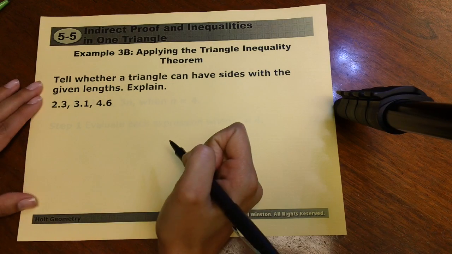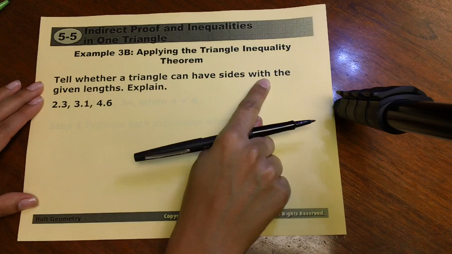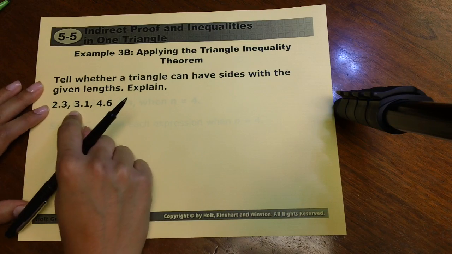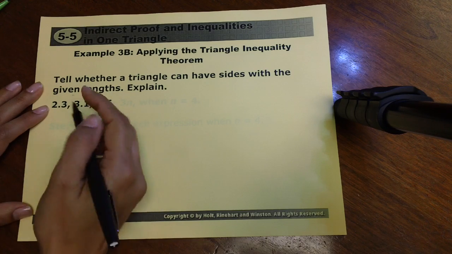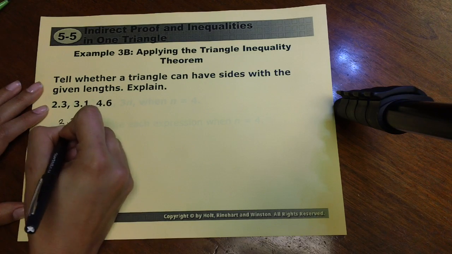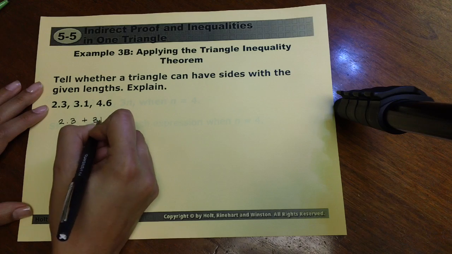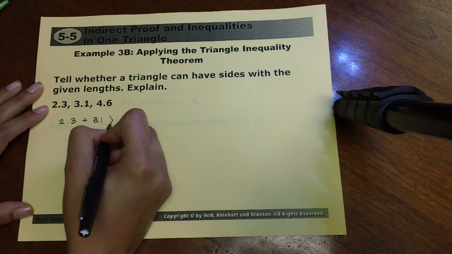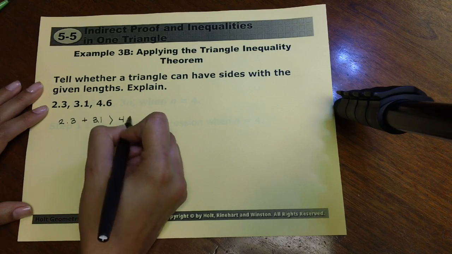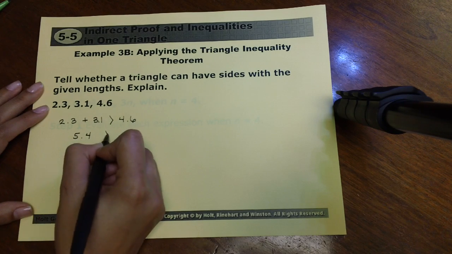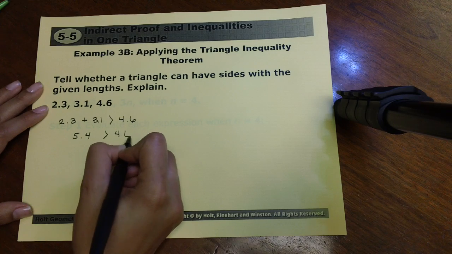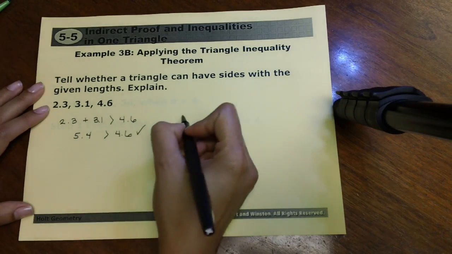Alright, your second example in this section says tell whether the triangle can have the sides with the given lengths, and you need to explain. Same thing. I need 2 sides to add up to more than the third. So I should have 2.3 plus 3.1 should be greater than 4.6. 2.3 plus 3.1 gives me 5.4, which is greater than 4.6, so that one works.